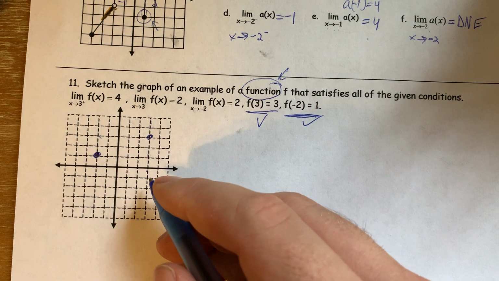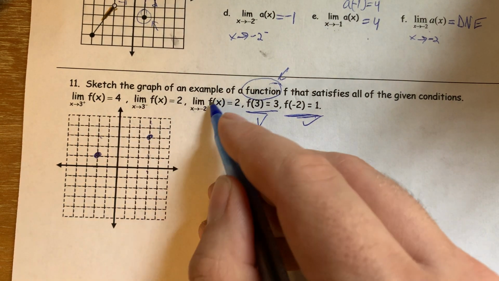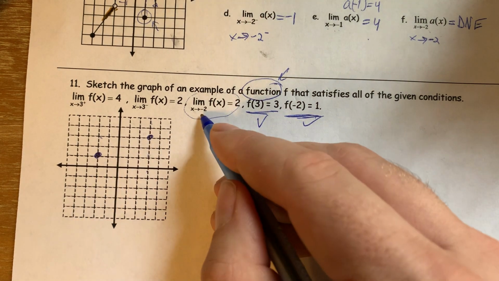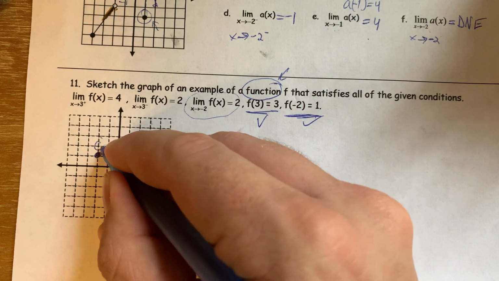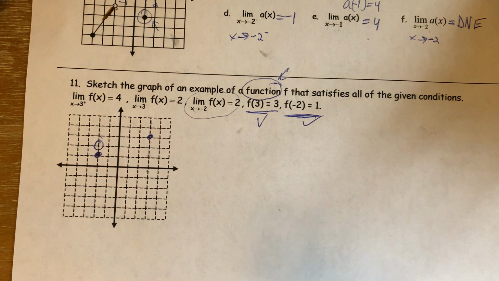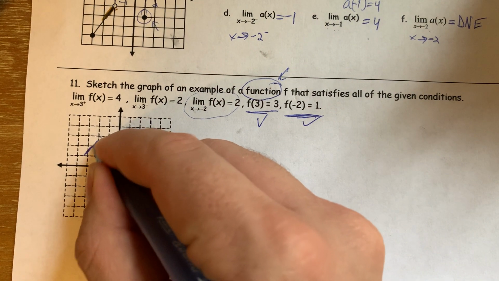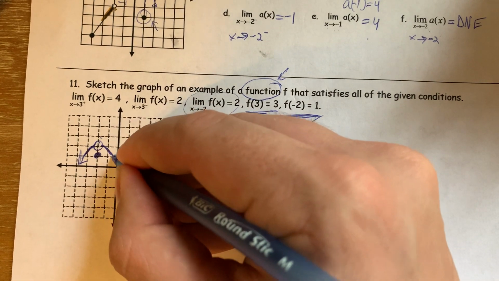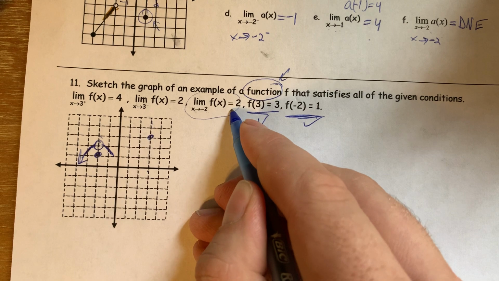Now we need the limit as x approaches, I'm going to do this one first. The limit as x approaches -2, and it doesn't say left or right, so it's from both sides, needs to equal 2. I have to put a blank circle here. The reason I need a blank circle there is if I had 2 points here, it wouldn't be a function. So something like this and like this. Notice how I made the limit from both the left and the right go towards 2.